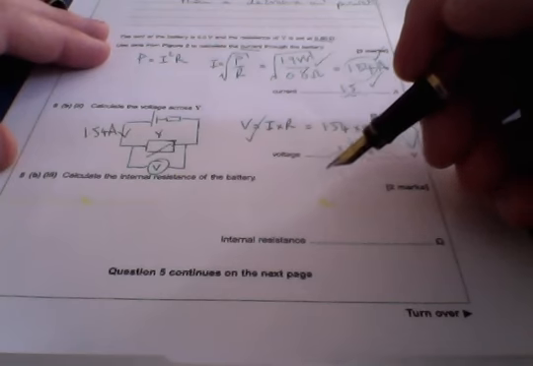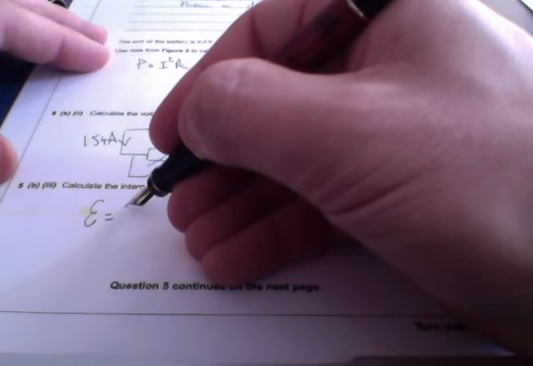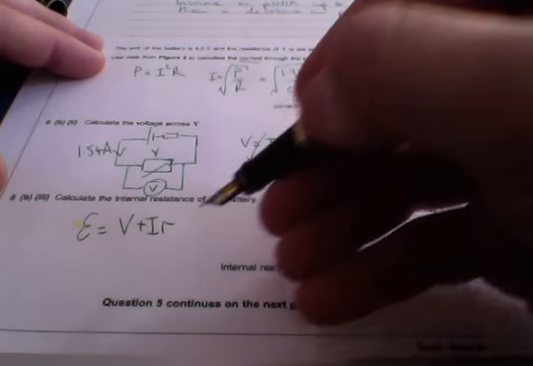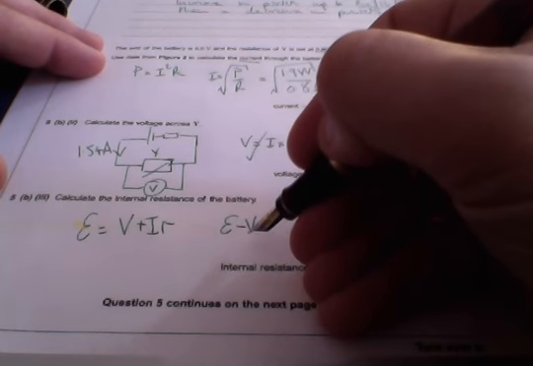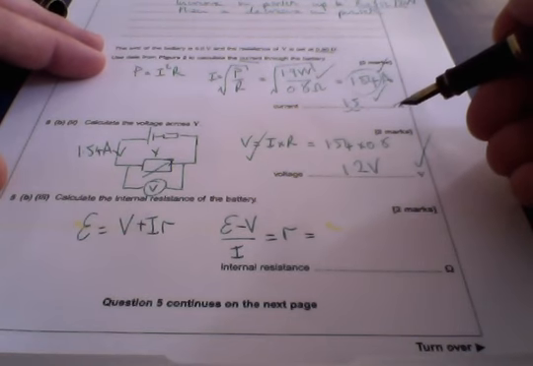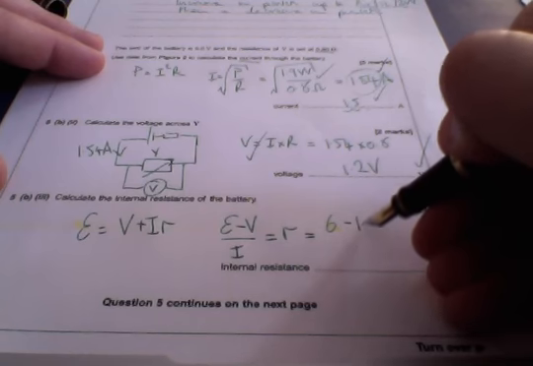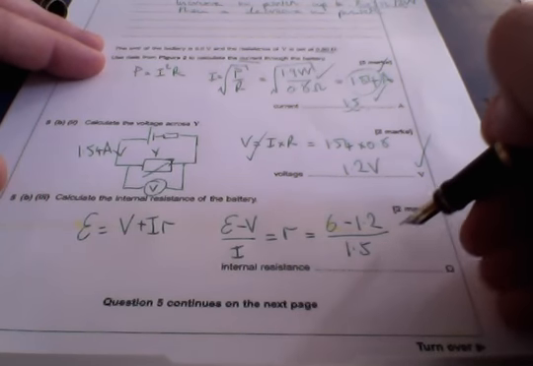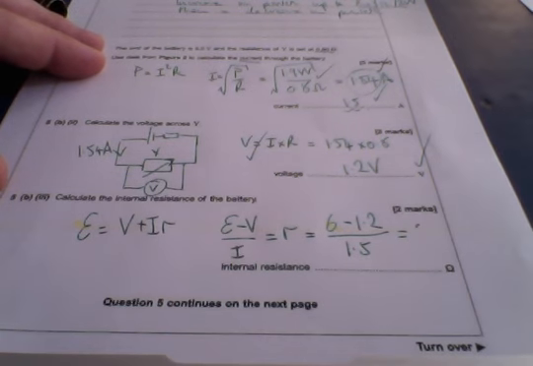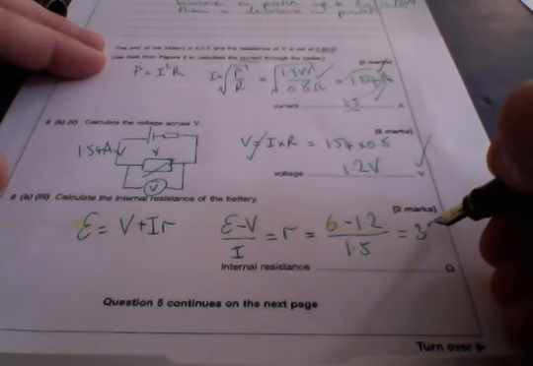What's the internal resistance of the battery? Well, let's go to our full-on equation, find the data sheet, and we're looking for the internal resistance. That's E minus V divided by the current, which is R. The E is 6 volts minus 1.2 at a current of 1.5, giving us about, let's plug that into the calculator quickly. I think it's going to be 6 minus 1.2 divided by 1.5, 3.2 ohms.